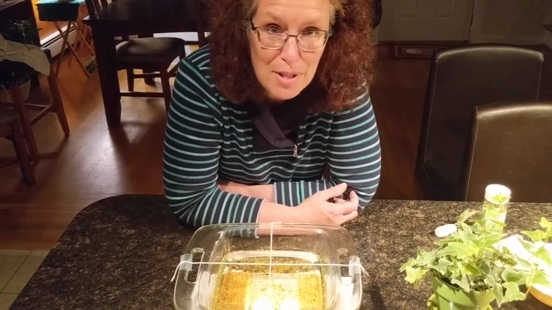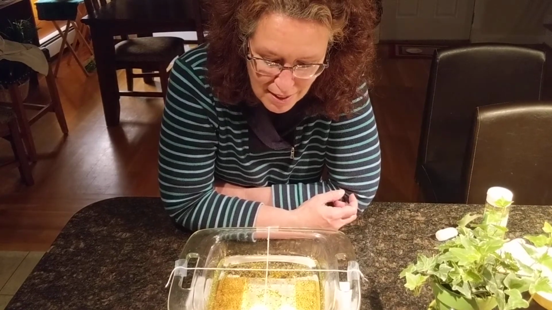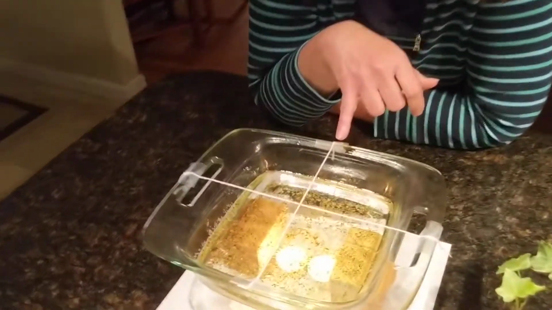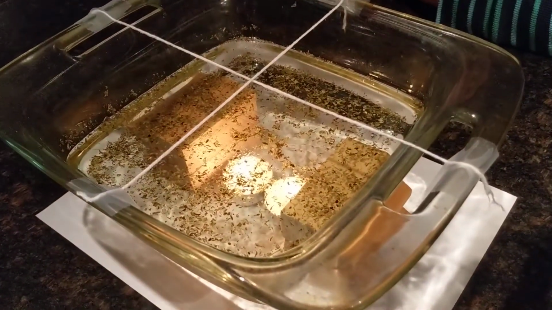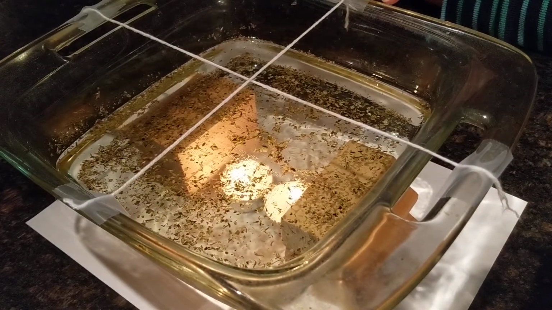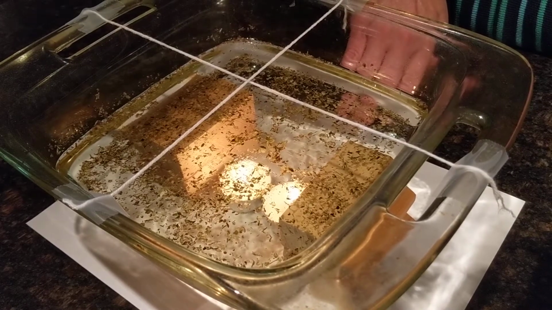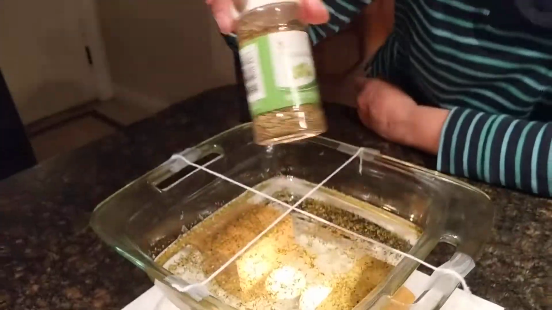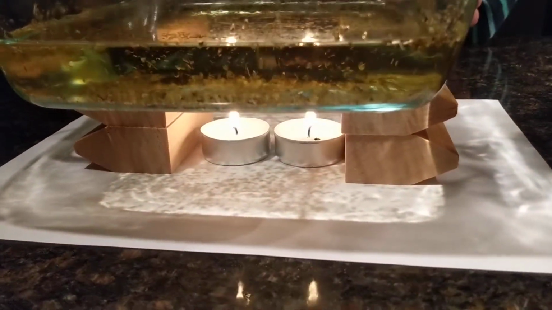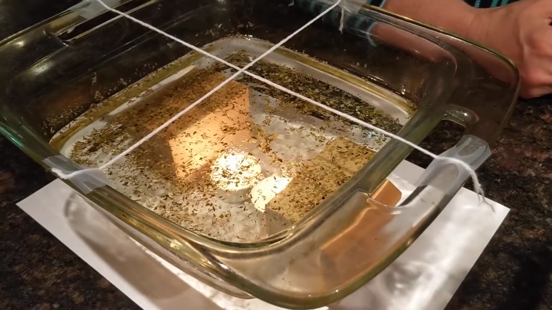Hi, I'm doing another demonstration here, a model of plate tectonics. The other day we used a Milky Way, but here's something else. I'm a little mesmerized by this right now because if you can see, I've put oil in this glass pan and I have a couple of candles underneath as a heat source. And I've sprinkled oregano into the oil, and the oregano is getting caught in a convection current.